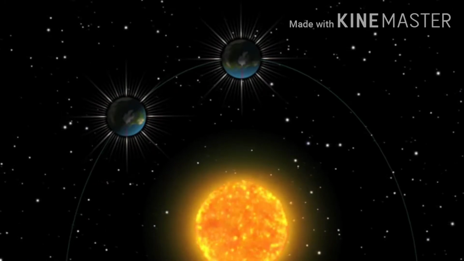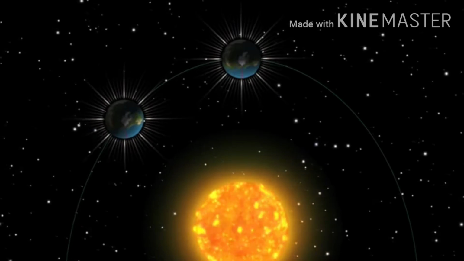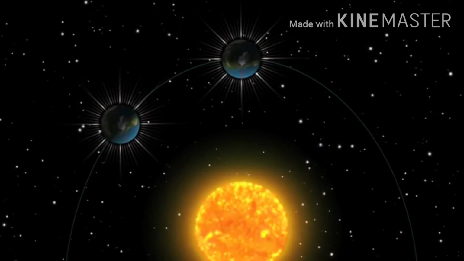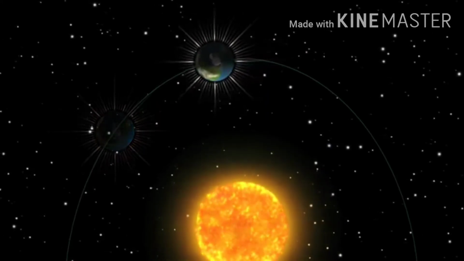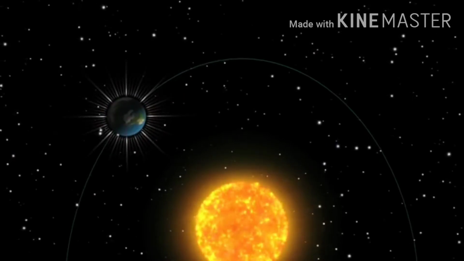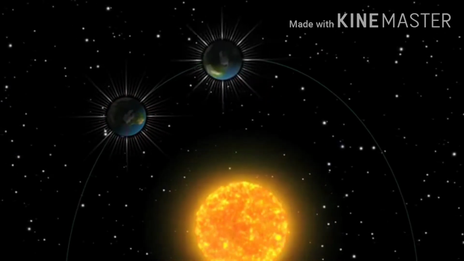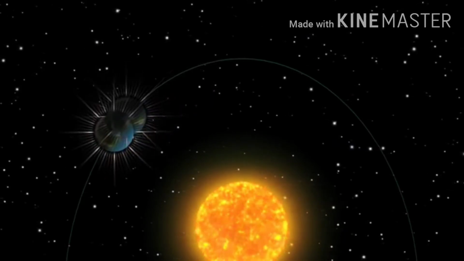It is not noon of the next day. The red reference line needs to spin a little more than 360 degrees to get us to noon. The 360-degree rotation is called a sidereal day, while the noon to noon rotation is called a solar day.